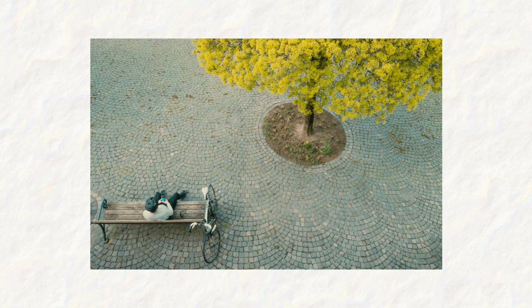Firstly, I really like the angle of looking down. It really emphasises the great textures and patterns of the cobblestones. The other thing that I've done with this shot to keep it more simple and to declutter it is to only have two main elements. So obviously the cyclist on the left-hand side taking a break with his water bottle, and then diagonally opposite the tree, and the tree works really well as well because you've got a nice pop of colour.